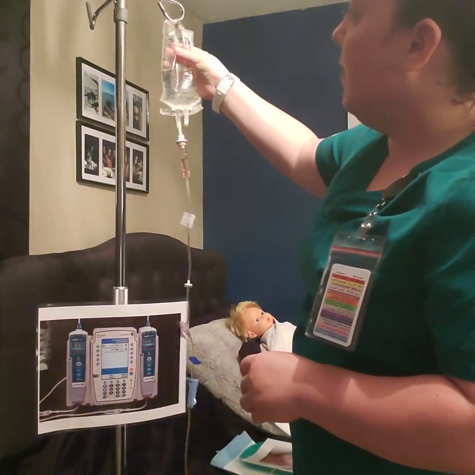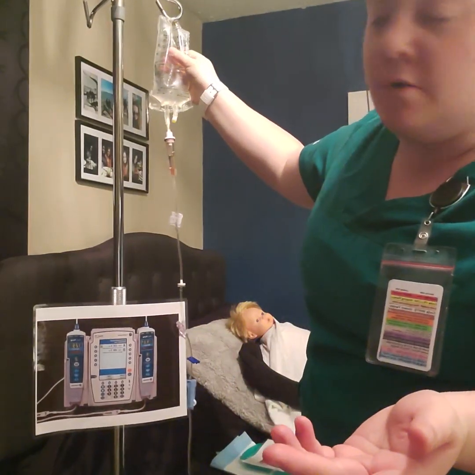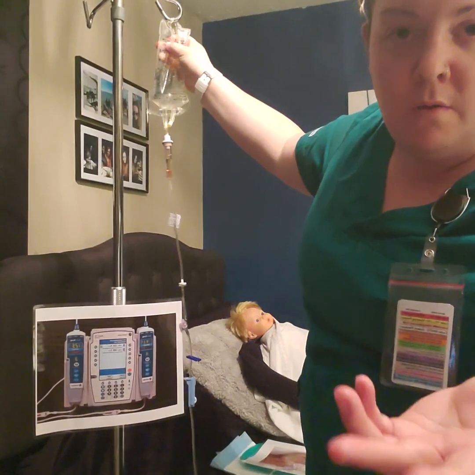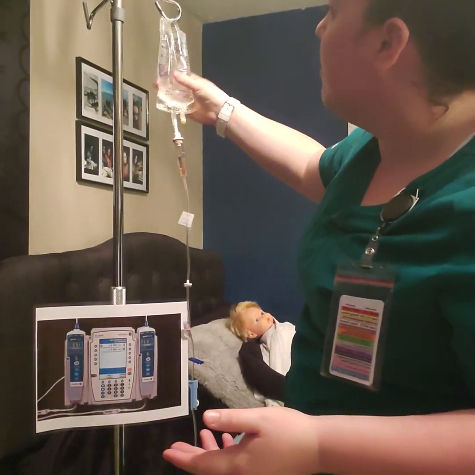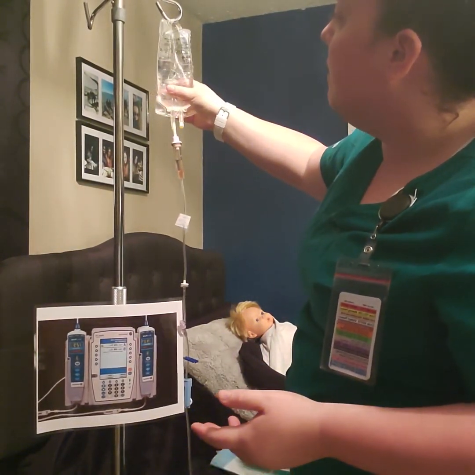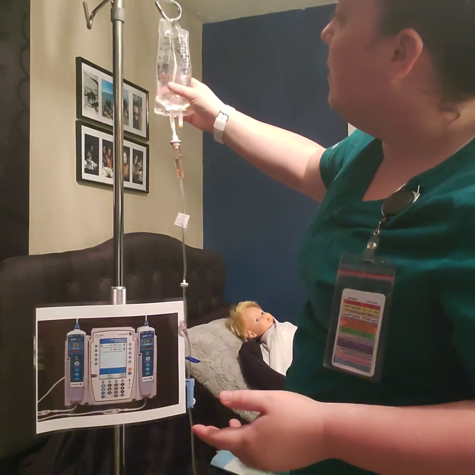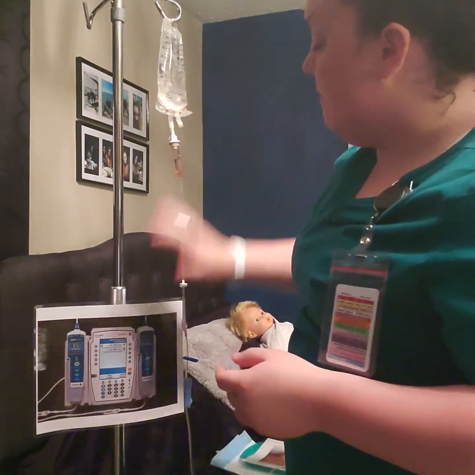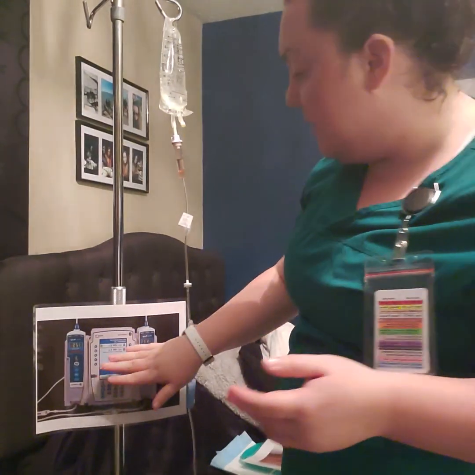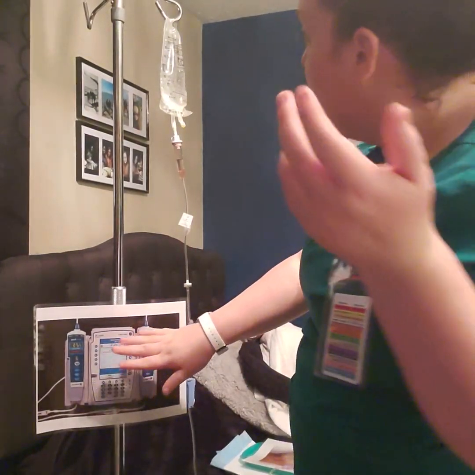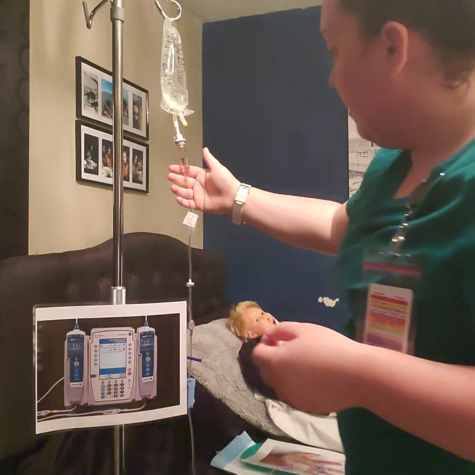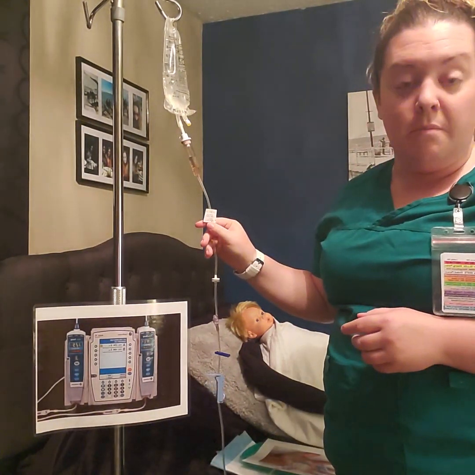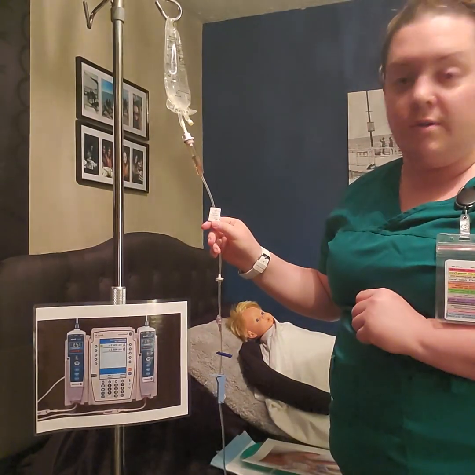So I'm noting that it's sodium chloride, and that's what's on our doctor's order. The expiry date is December 2020, which is great. It's not expired. I'm checking the clarity of the bag and the color and checking for any leaks, and that seems to be all right. The IV itself is running at 125 mils an hour, which again is on our doctor's order, so that's great. The IV tubing is labeled as it was changed today, so it's still good.